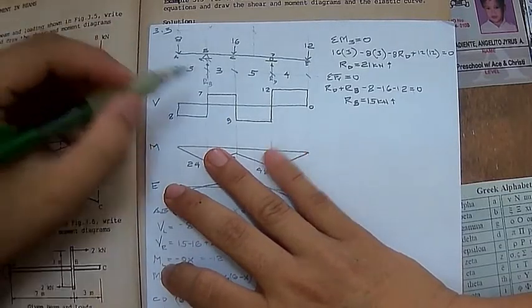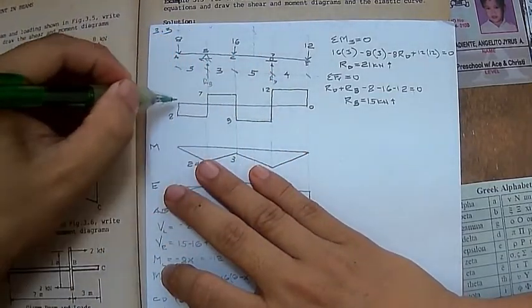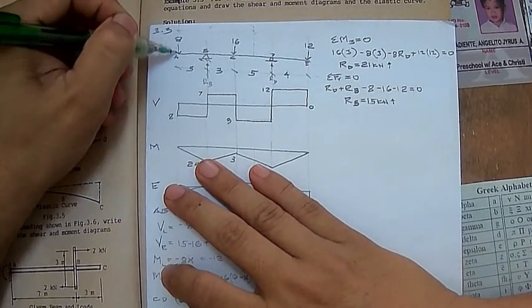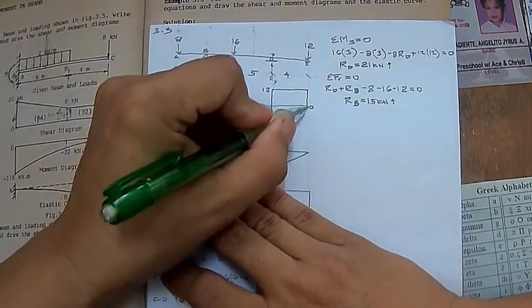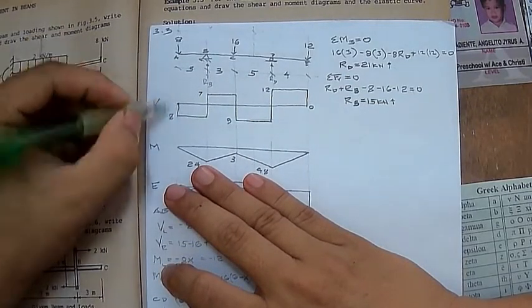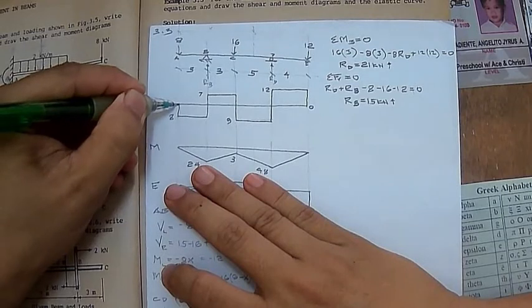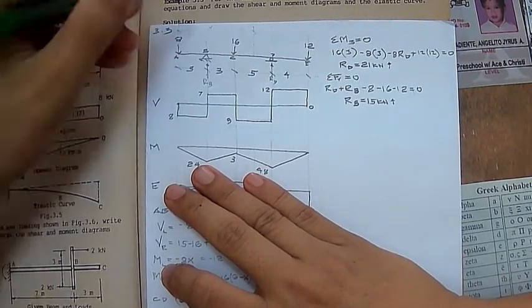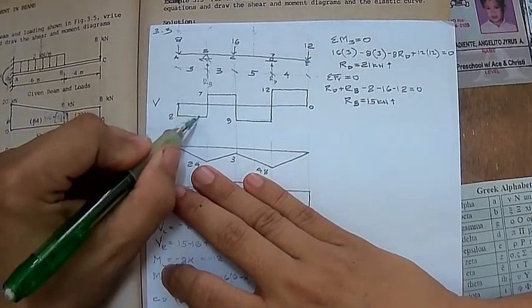So, ito yung horizontal line, okay? Meron tayong negative 8 na pababa. So, mag-start tayo sa horizontal line. Okay? So, 8 na negative sa pababa. Next, along AB, wala na siyang load, kaya horizontal lang yan.